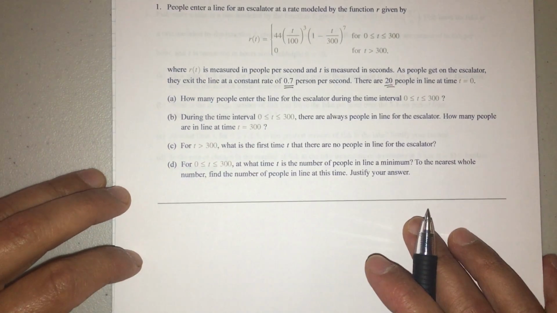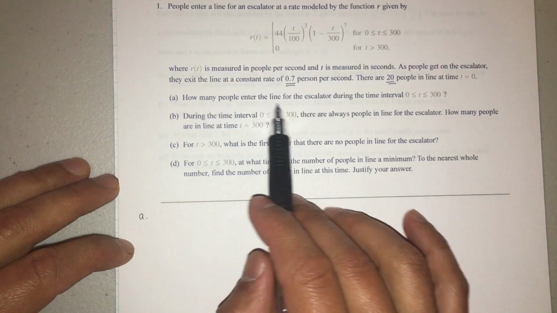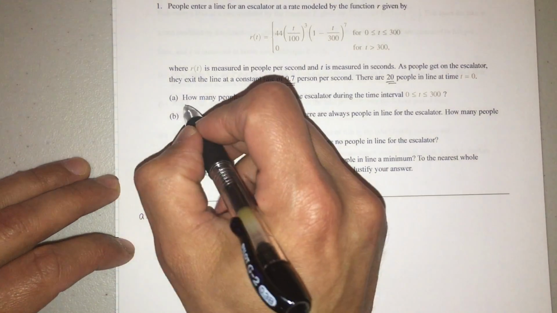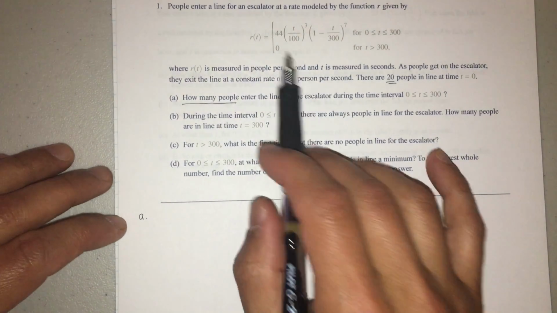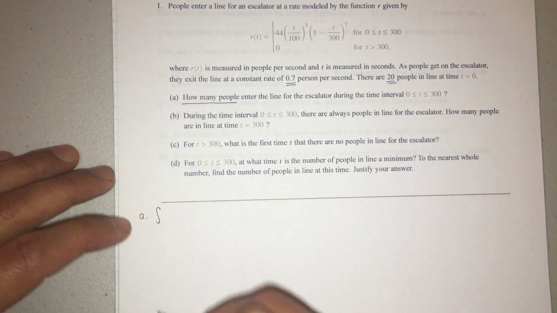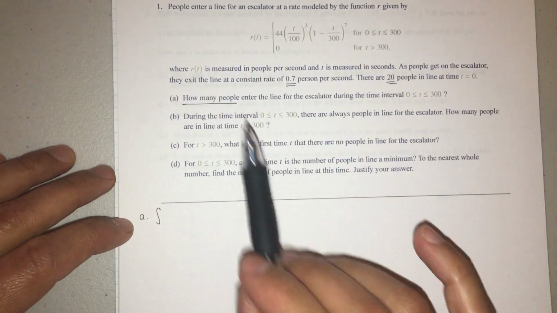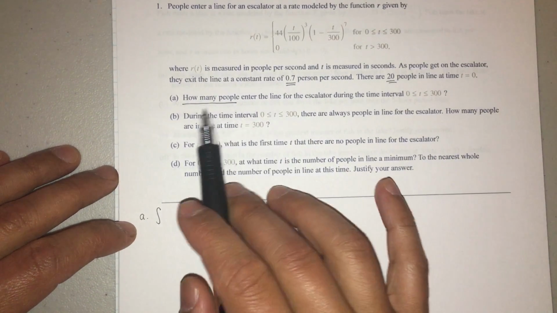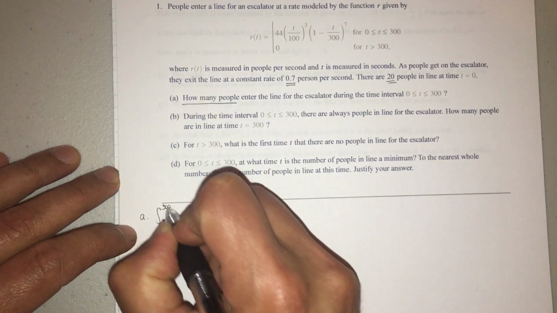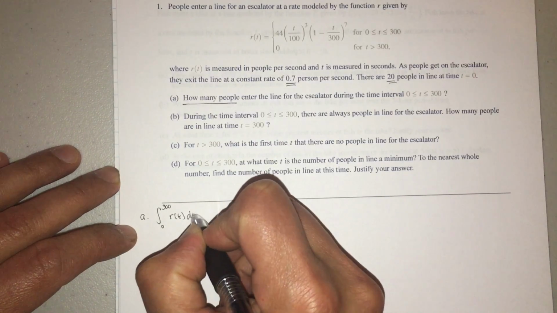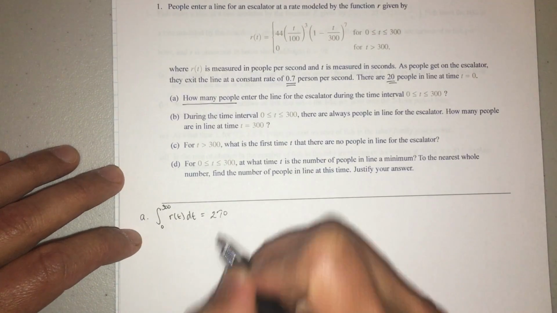Part A, remember, is the easiest part. That one's short and straight to the point. It says how many people enter the line for the escalator? How many? You see that right there? So they give us a rate. Well, whenever you integrate a rate, you get an amount. So this is the rate of people entering the escalator. All we have to do is integrate from 0 to 300 of R(t) dt. Plug that in your calculator and you should get 270.